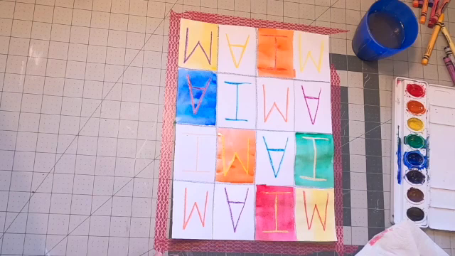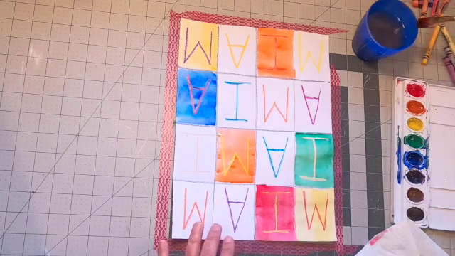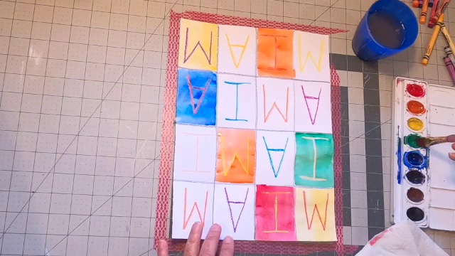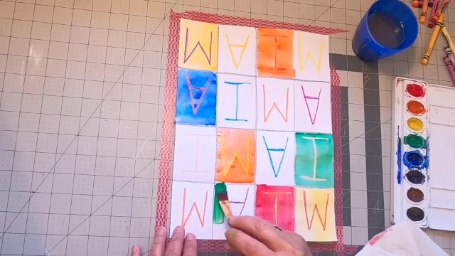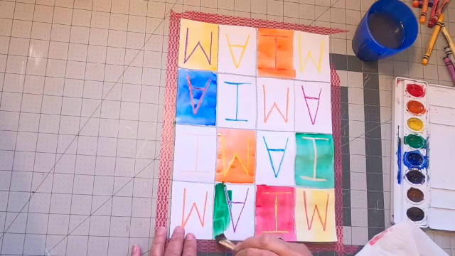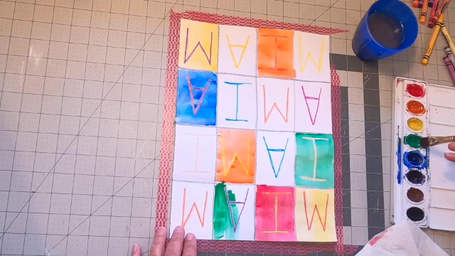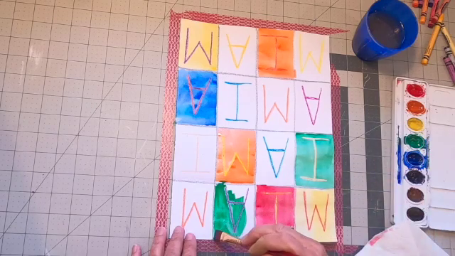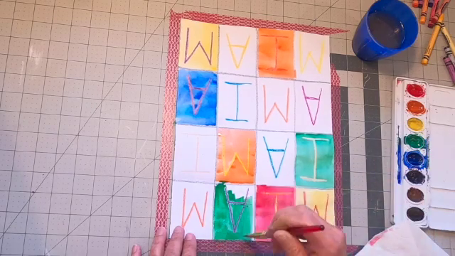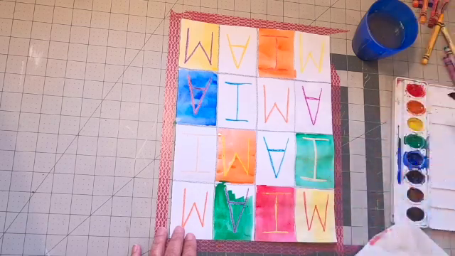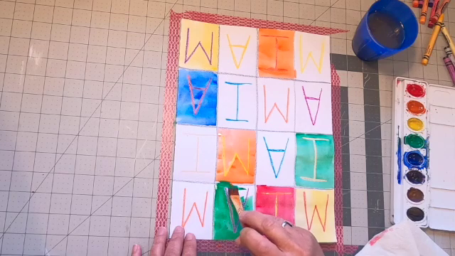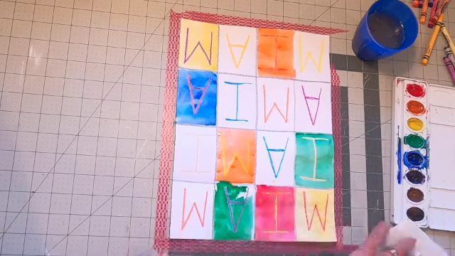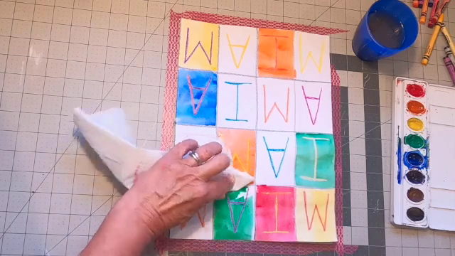Then I don't want to do orange right on top of my purple, so I'm going to do green. I think that'll be nice on top of that purple. It's kind of fun to see how your colors push through and how they pop next to each other. Oh, see how that got a little bit, that happens sometimes.